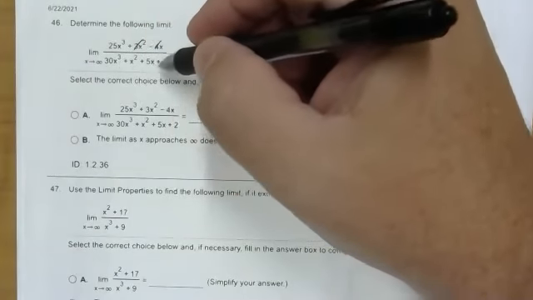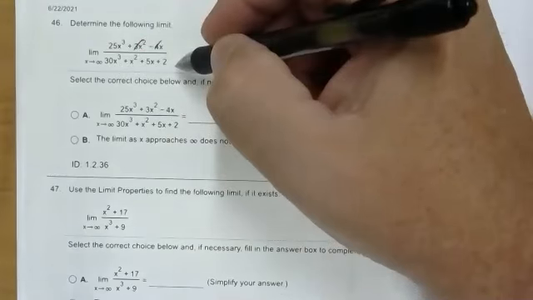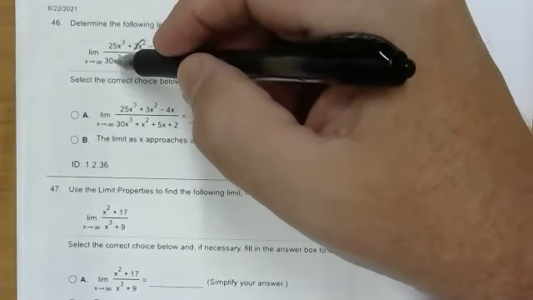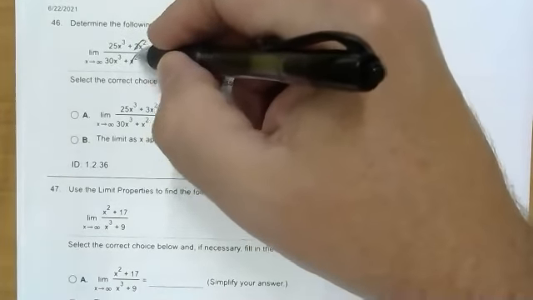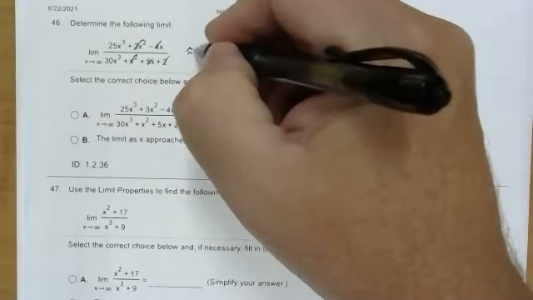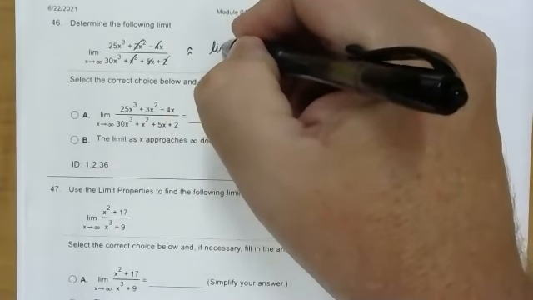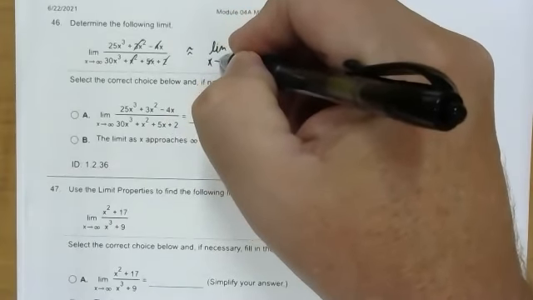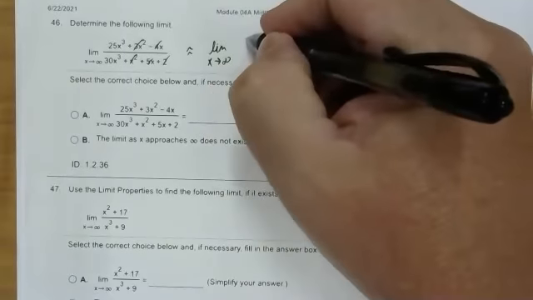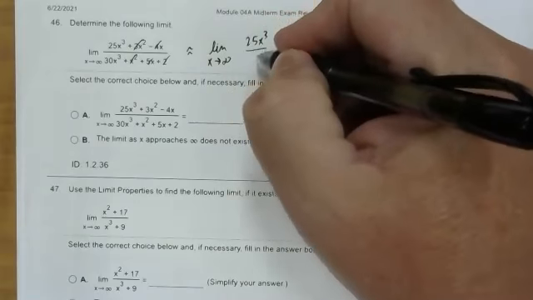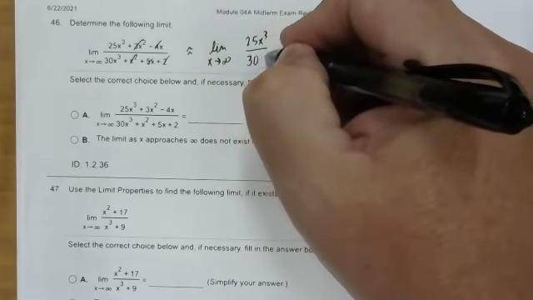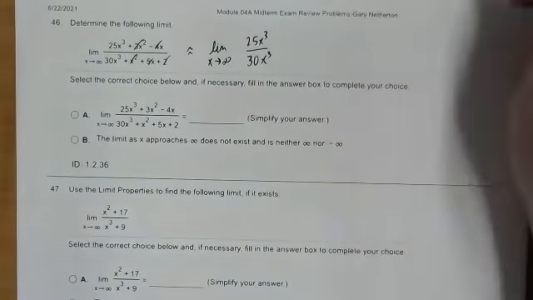And then you go to the bottom. There are four terms in the bottom, but the 30x cubed is the leading term. So it's almost like you cancel or ignore these. So then what you're left with is 25x cubed over 30x cubed.